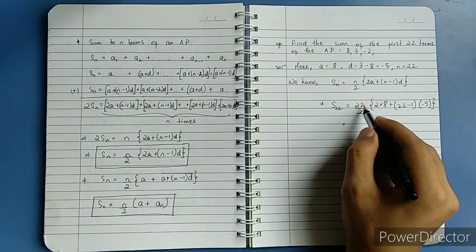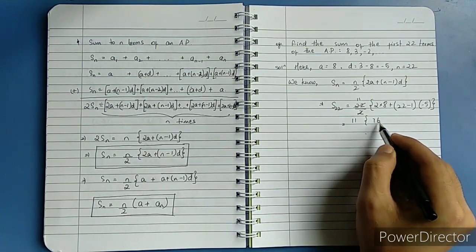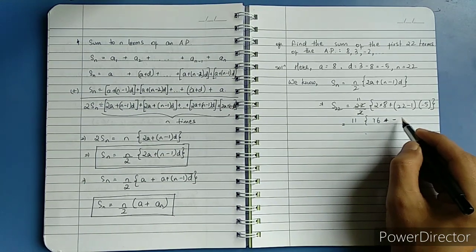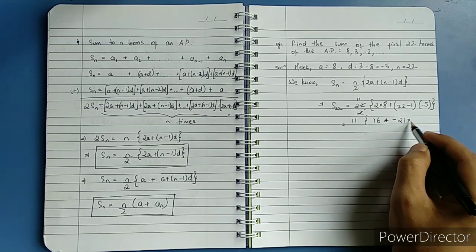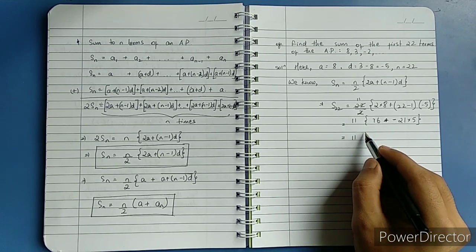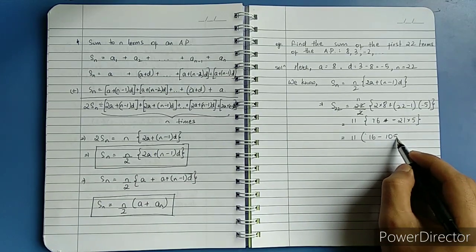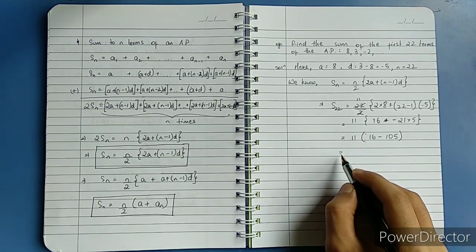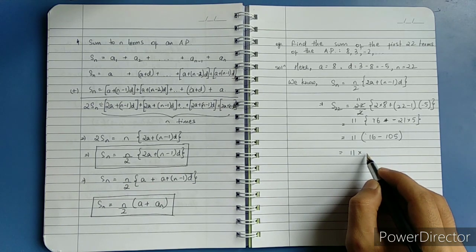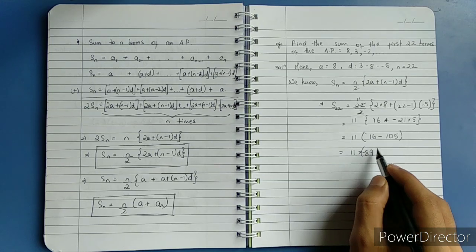It is equal to 11 into 16 plus, into minus becomes minus, 21 into 5. This is 11 into 16 minus 105. So 11 into, this becomes minus 89.